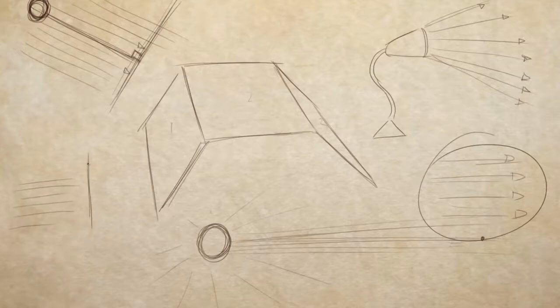So if the light's coming from this direction, and you have a wall, then this wall is going to be hit much more than if you had a plane, let's say, going in that direction. And let me quickly explain why that is.